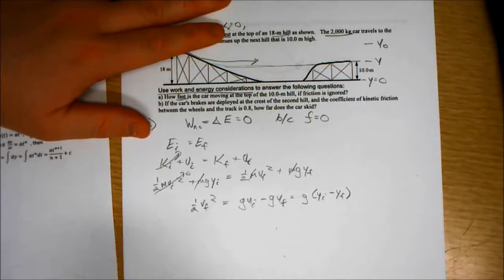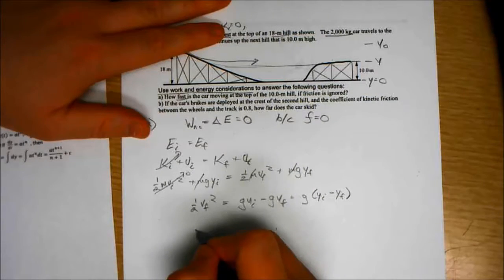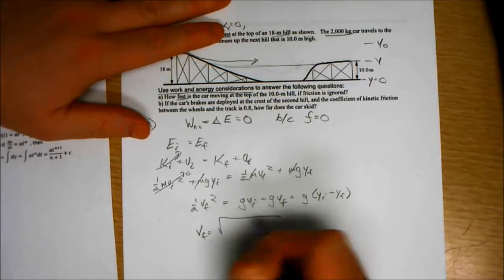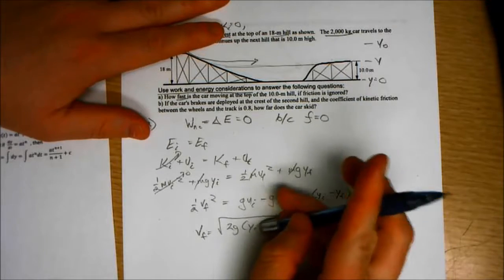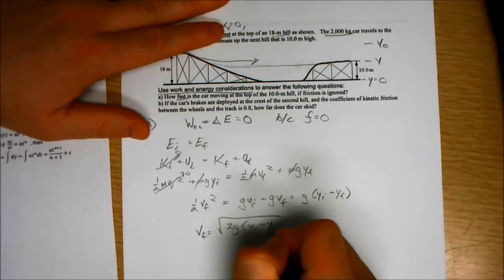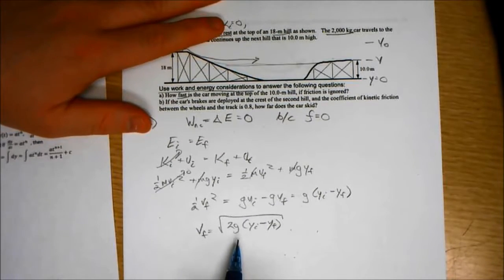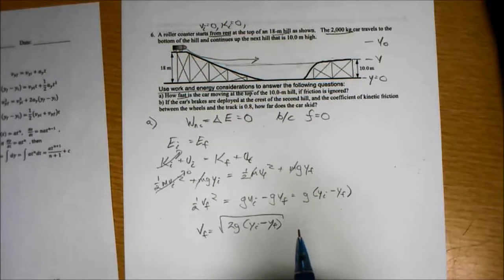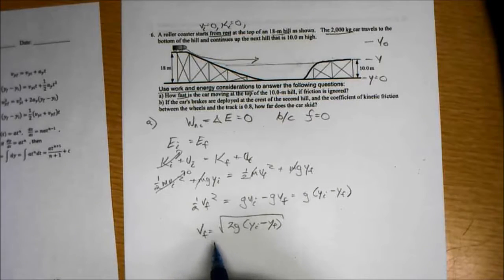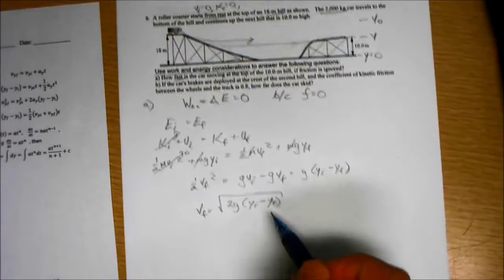Okay, multiply everything by 2 and take the square root. So V final equals the square root of 2g y initial. Now, is this positive or negative velocity? It's positive. Why? Because we're dealing with energy considerations, so it's not a vector, so we can't say anything about the direction of the velocity, so we're just always taking the absolute value.